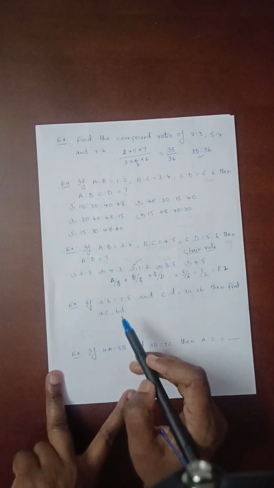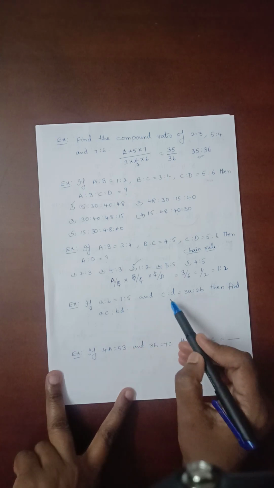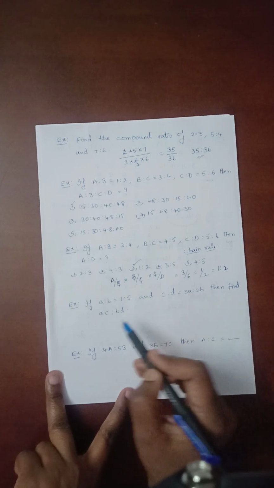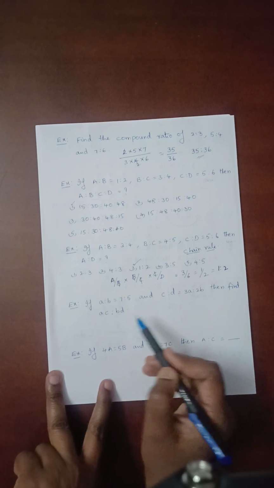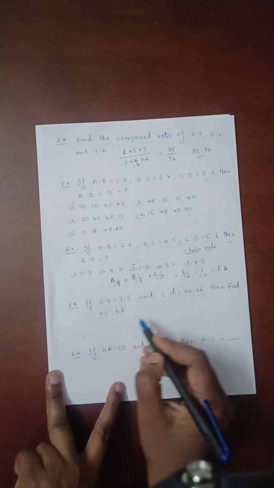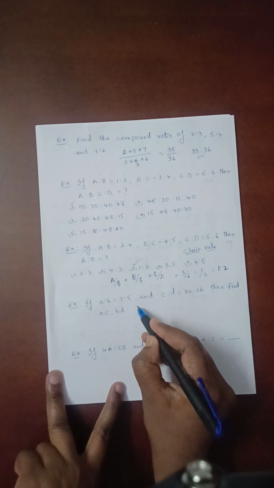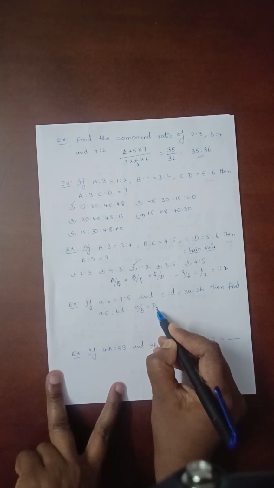One more example. See, if A is to B equal to 7 is to 5 and C is to D equal to 3A is to 2B, then find AC is to BD. A is to B means A by B equal to 7 by 5.